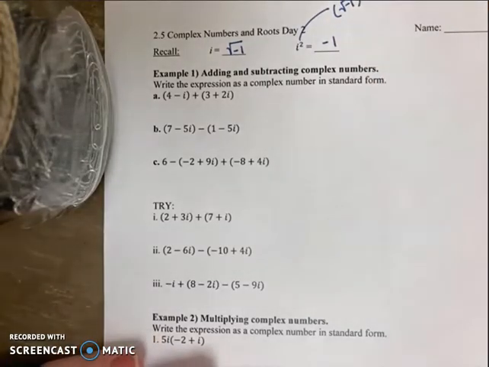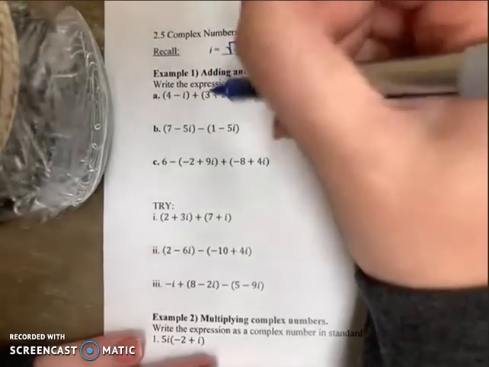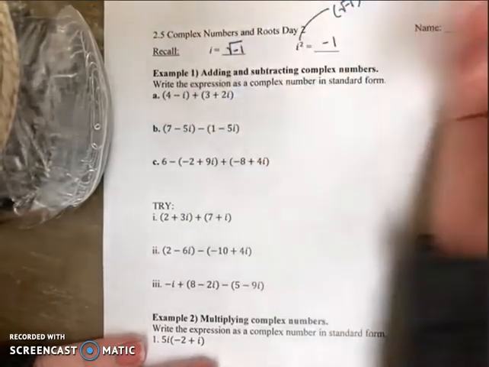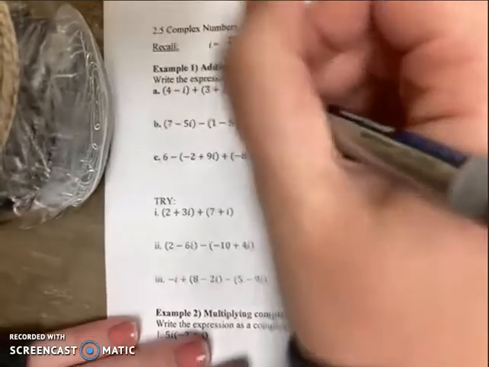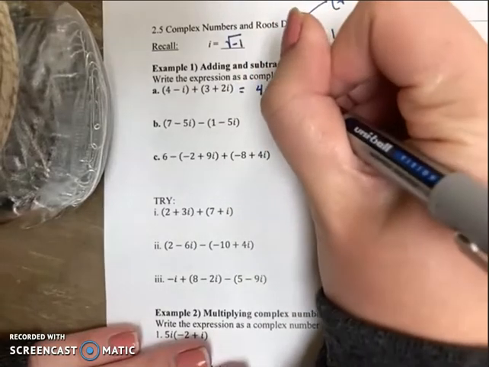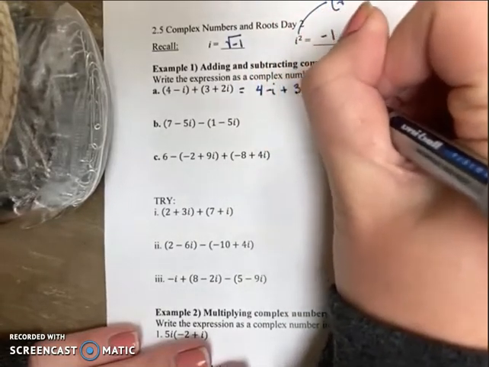Today's objectives are to add and subtract, multiply, and divide complex numbers. It basically is treated as if the i is a variable, much like x. Let's start with adding and subtracting because that's going to be the easiest. For part A, if I am adding, then we just end up keeping all of the signs. So I can rewrite this as 4 minus i plus 3 plus 2i.